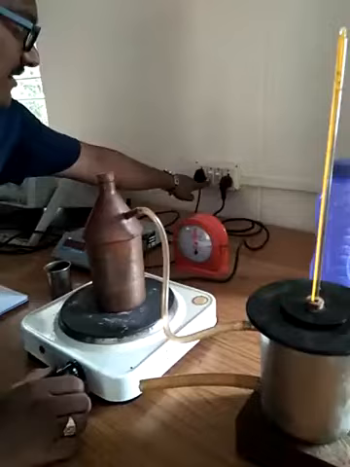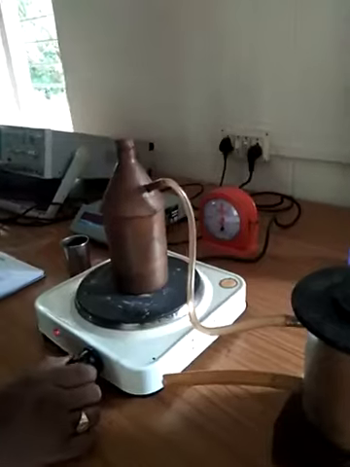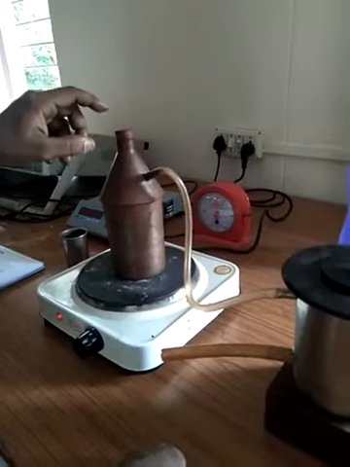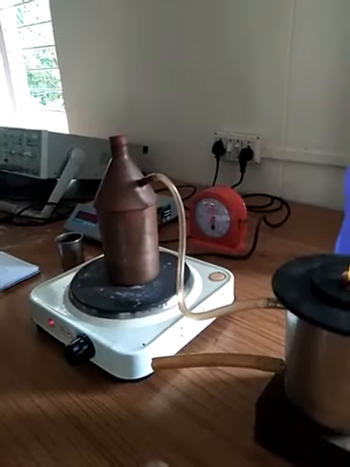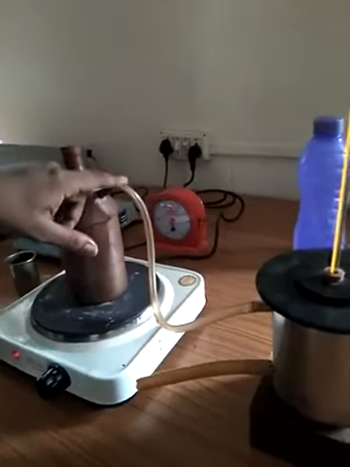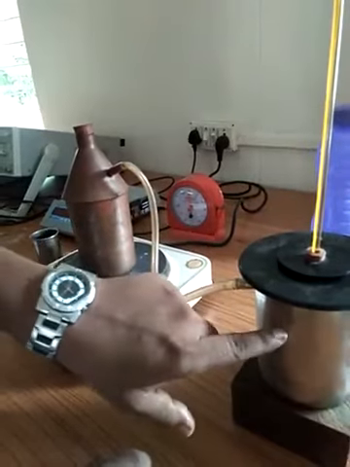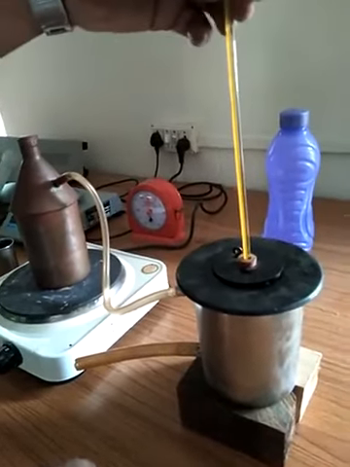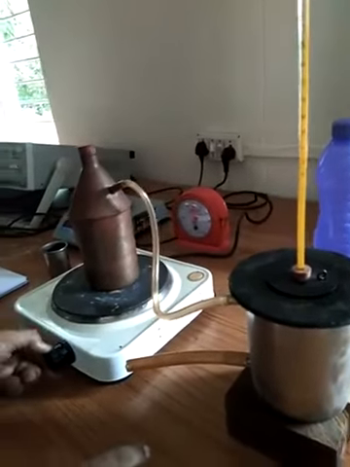Now, switch on the steam generator and the water present inside the steam generator starts to boil, and once the water vaporizes inside the steam chamber, this hot steam is passed through the inlet into the calorimeter, due to which the temperature of the calorimeter will gradually increase. Once the temperature attains a value of around 80 degrees centigrade, switch off this steam chamber.